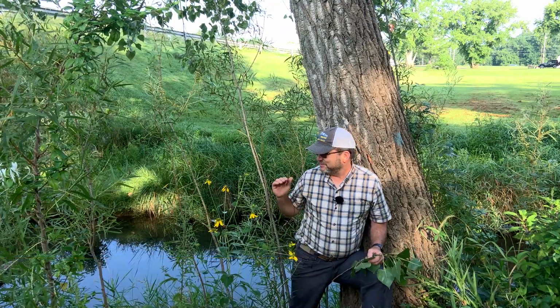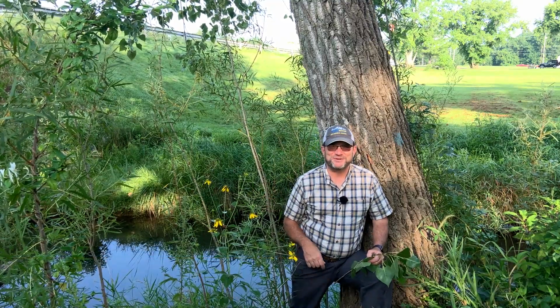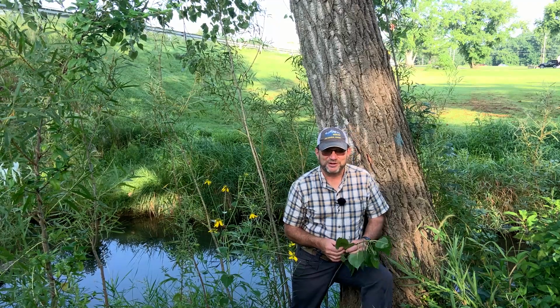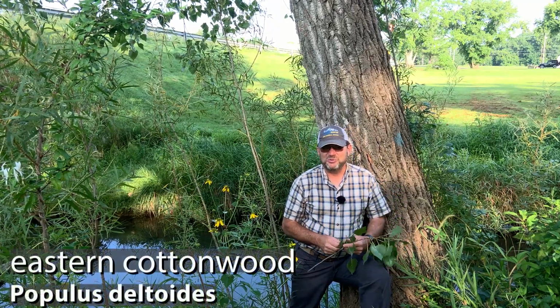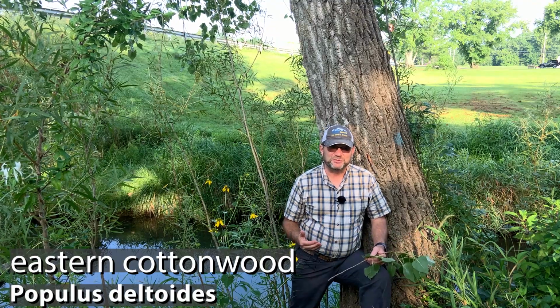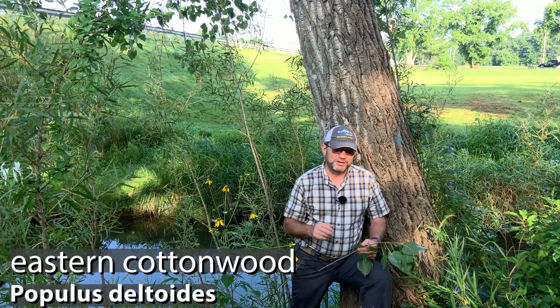Today I'm clinging to the bank of this little stream that runs through Jackson, Ohio. I'm actually at Eddie Jones Park, and I'd like to introduce you to eastern cottonwood. Eastern cottonwood is usually a riparian species, which means it grows along stream sides or on floodplains.